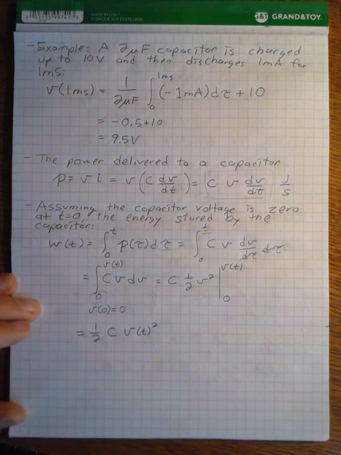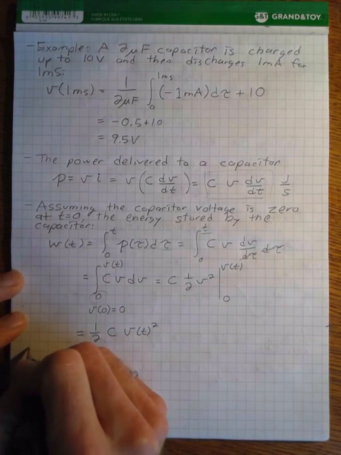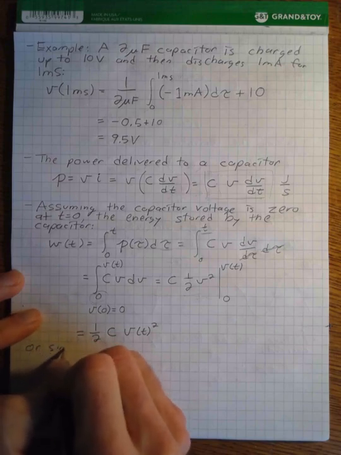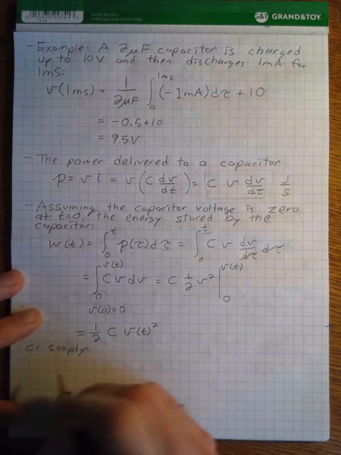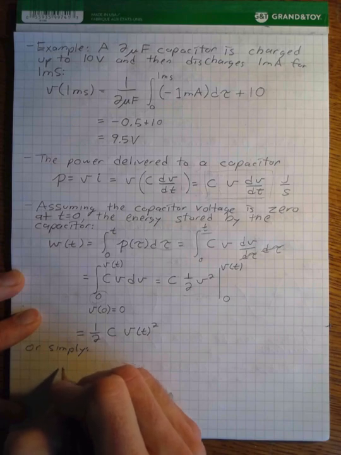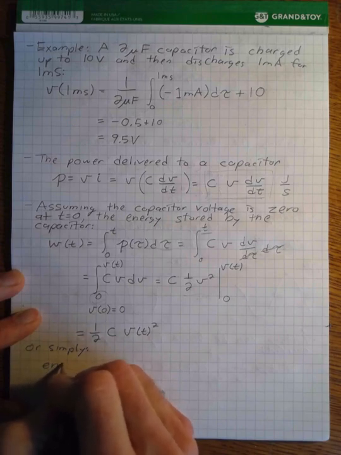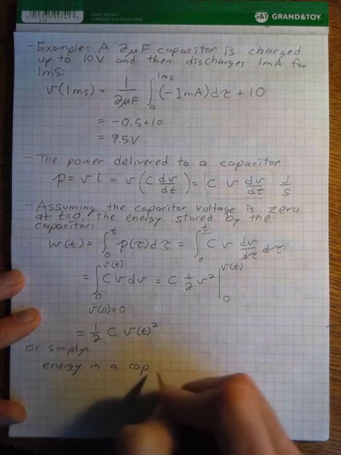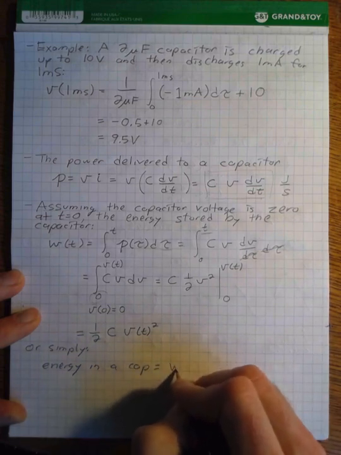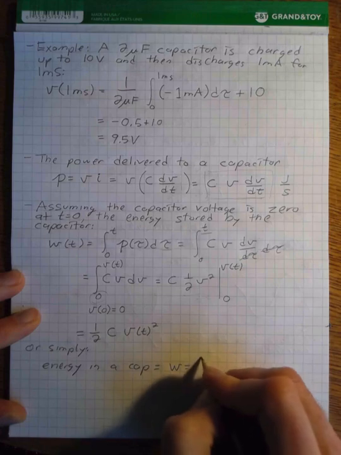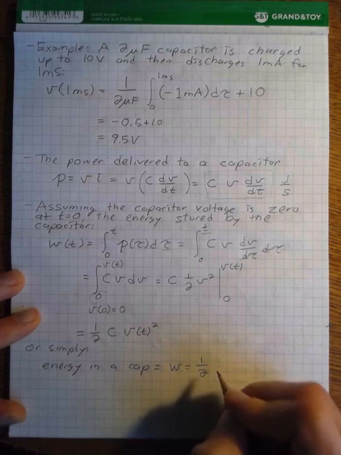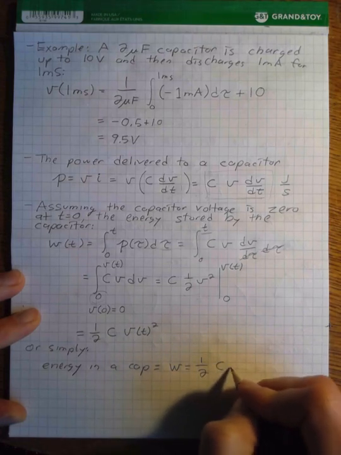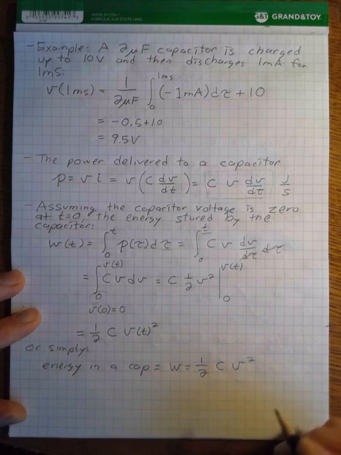Or sometimes we just simplify this. We just say that the energy stored in the capacitor, which maybe we'll just write as W, is just equal to 1/2 C V squared.